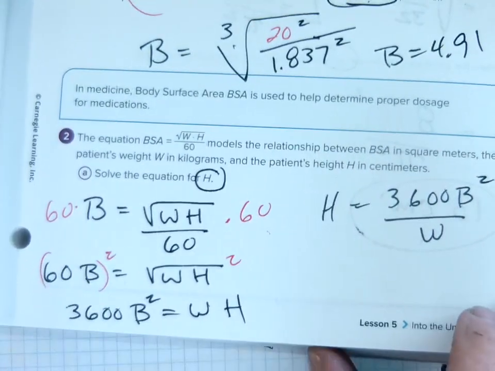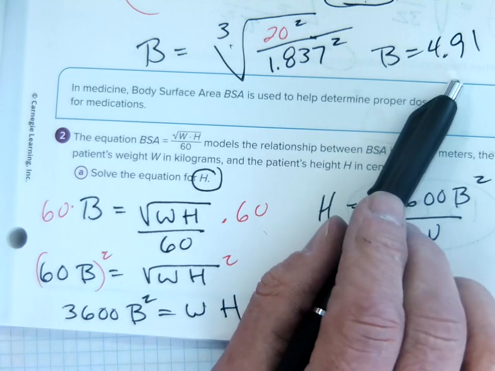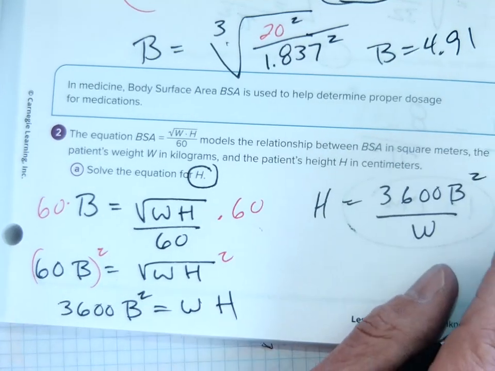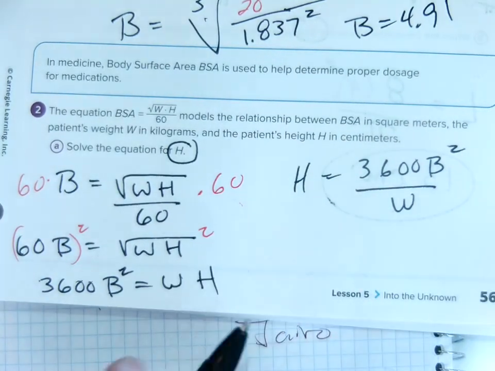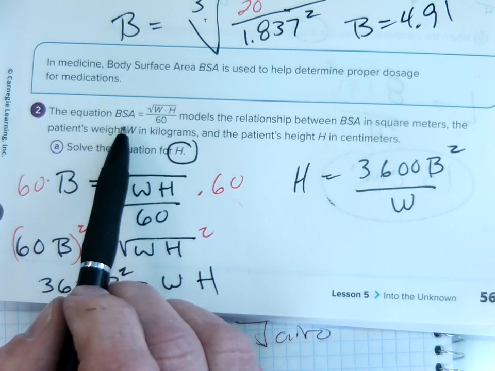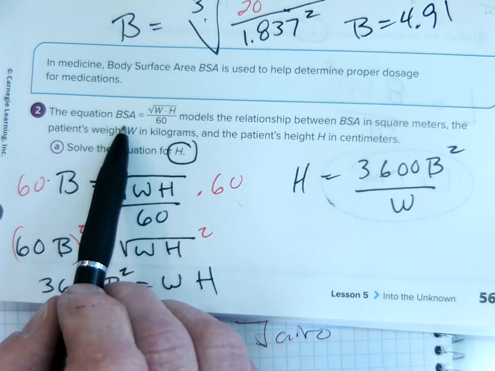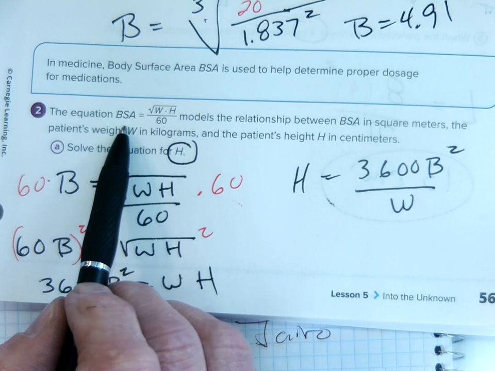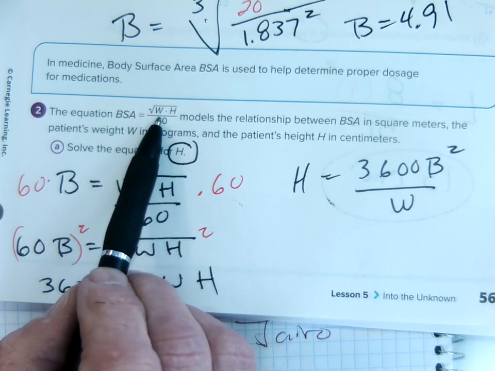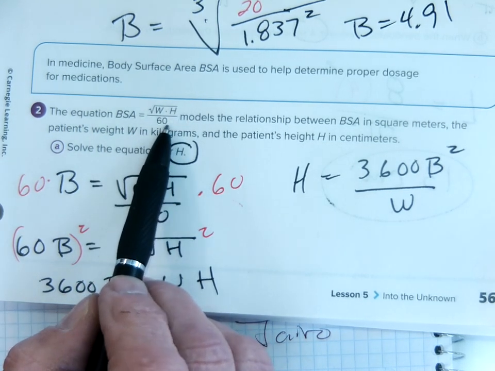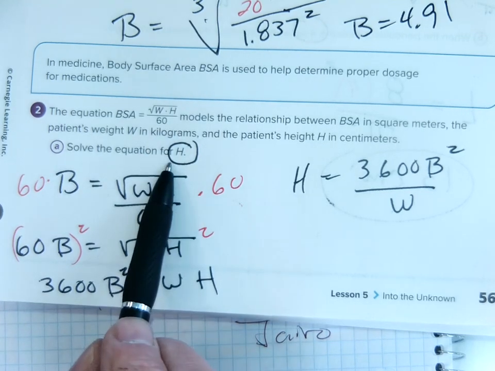So then I got a Beaufort scale of 4.91. I'll be quick. So then the next thing I did is a second equation. It has to do with body weight or body mass and how much medicine you get. So it's an equation of the body mass B is equal to the square root of W, which is your weight, times your height H divided by 60, okay? So it says let's solve for H. So I got to solve for H.